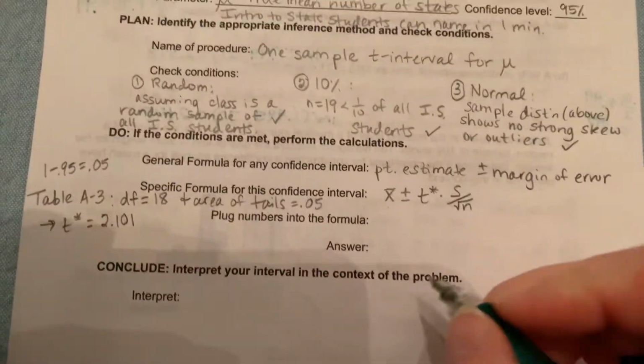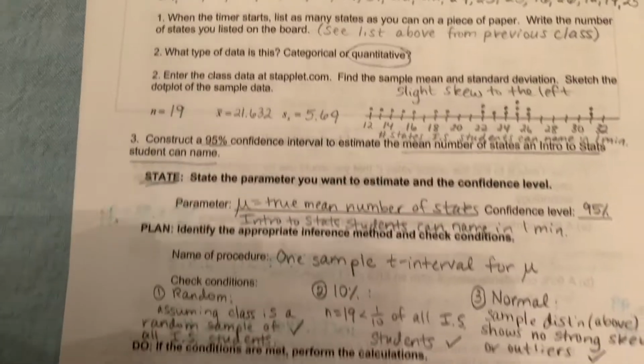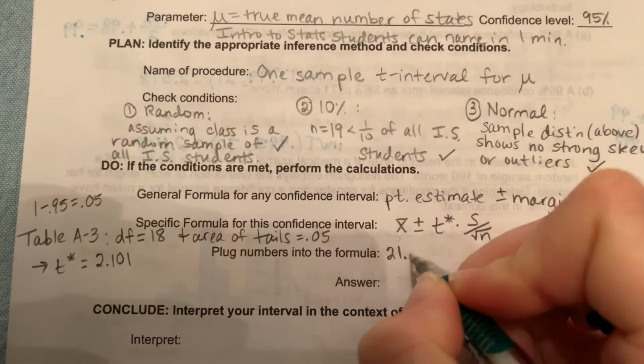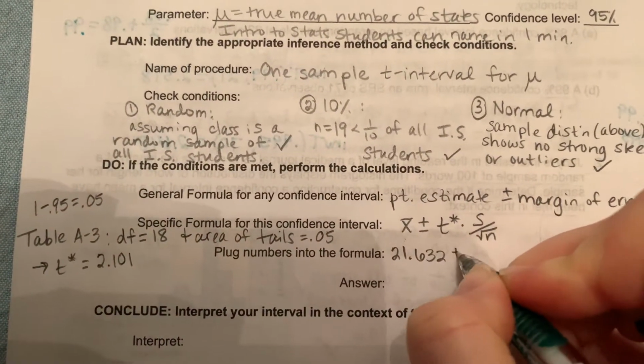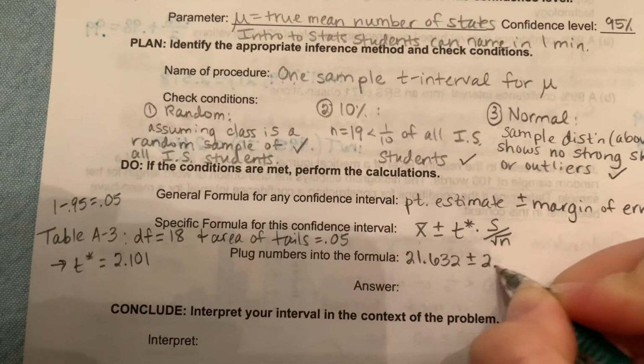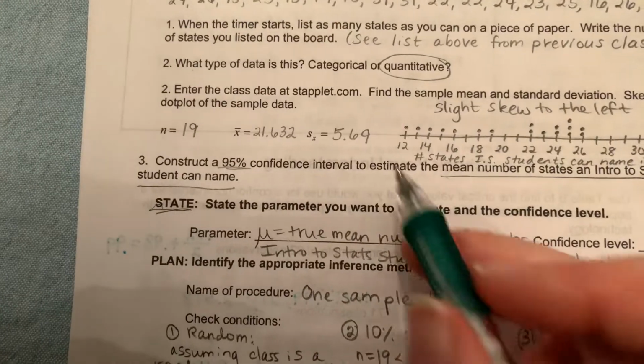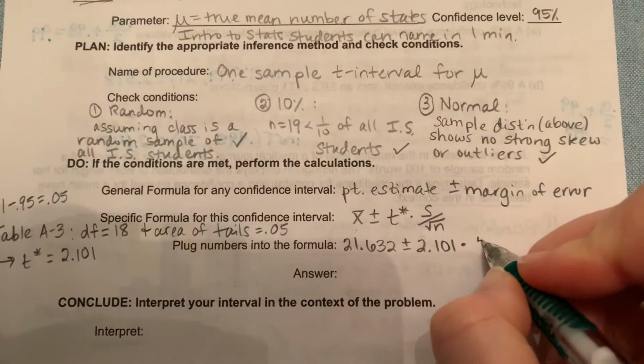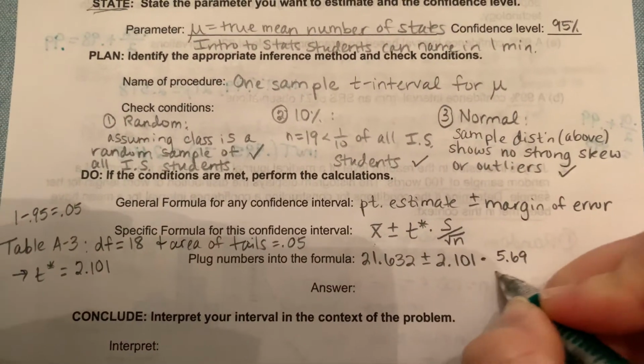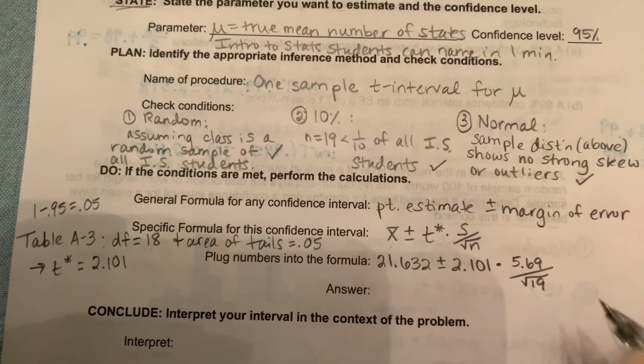So I'm ready to plug all my numbers in. My sample mean, if I look back up, is 21.632. 21.632 plus or minus my t-star value of 2.101 times my sample standard deviation of 5.69 divided by the square root of n, which is 19.